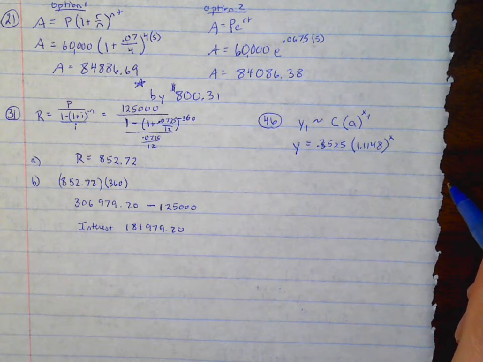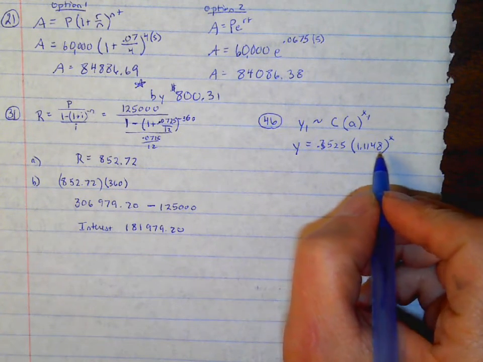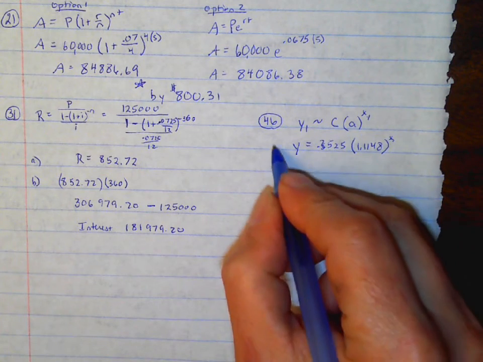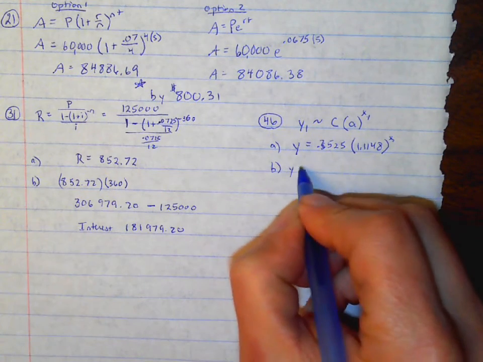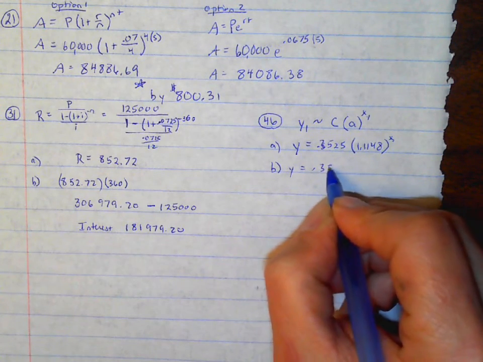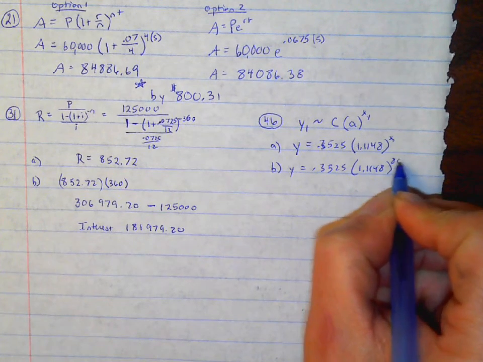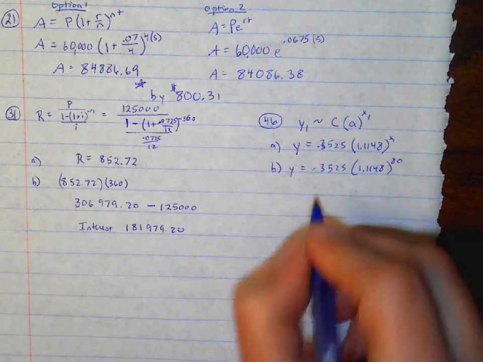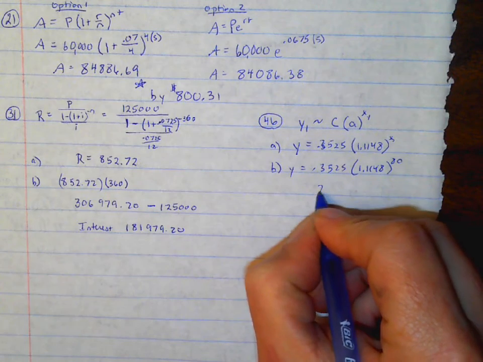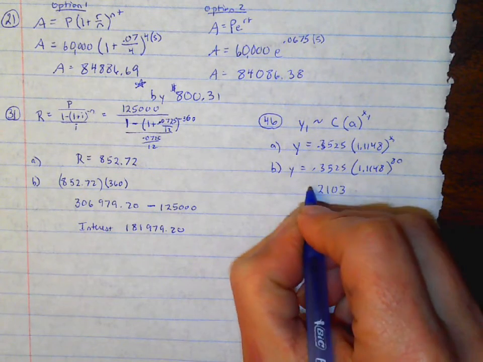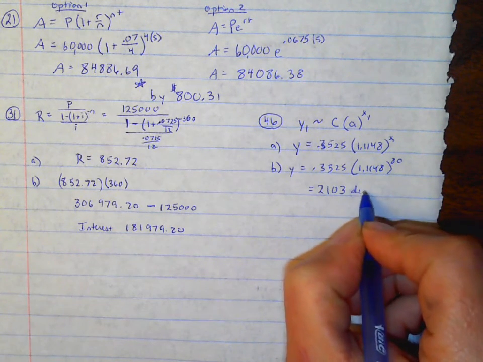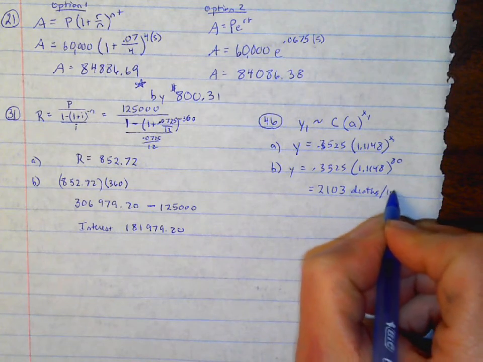So an 80-year-old, okay, 80-year-old is the x value, so I'm going to put the 80 in there. So 0.3525 times 1.1148 raised to the 80th power, and that gives you 2103 deaths per 100,000 people.